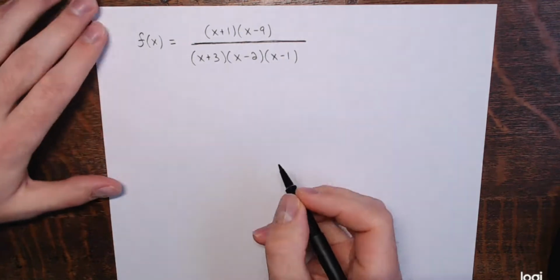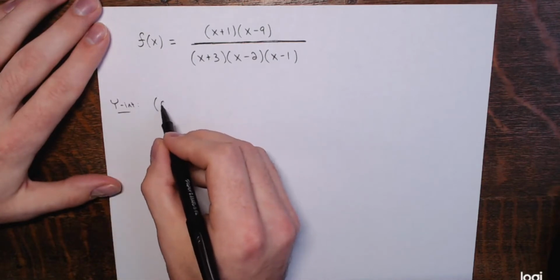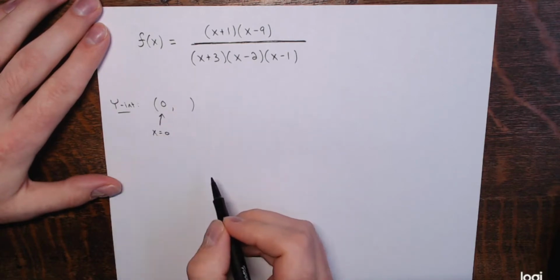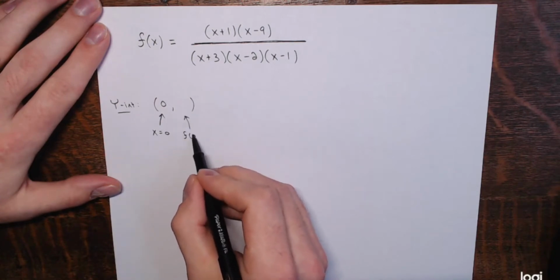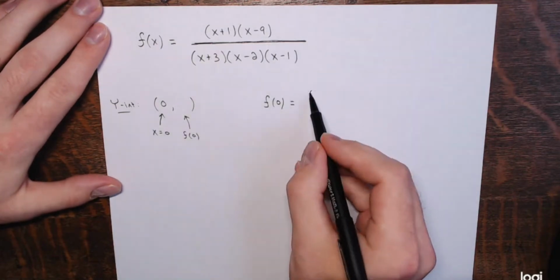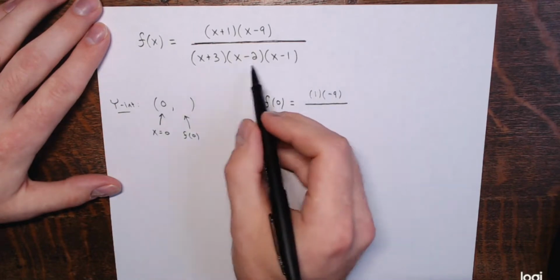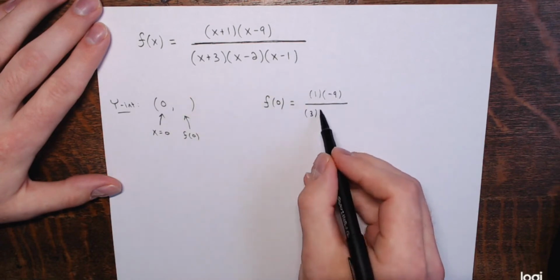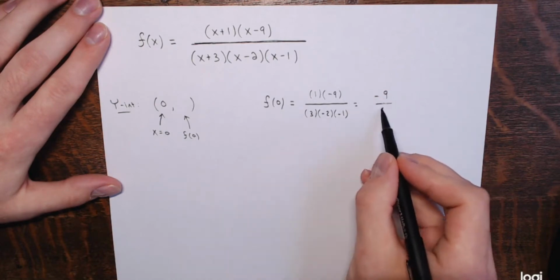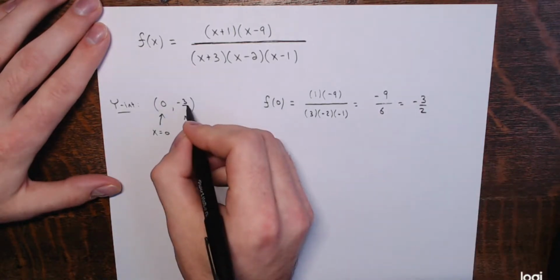Now I believe the easiest is the y-intercept. Remember, for y-intercept, that's 0, comma, whatever. You just plug in x equals 0. And then the y value is f of 0, right? Well, 0 plus 1 is 1 times 0 minus 9 is negative 9. And then the factors in the denominator are 3, negative 2, and negative 1. So we have negative 9 in the numerator, positive 6 in the denominator, and when you reduce this, this would be negative 3 halves, or negative 1.5, if you want to write a decimal. But there's your y-intercept.